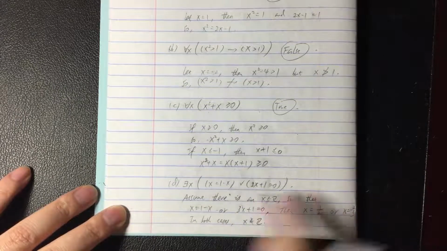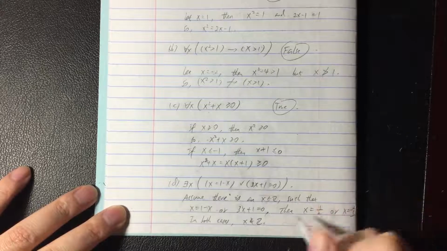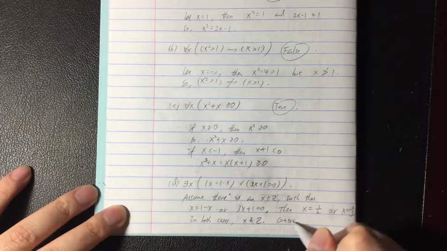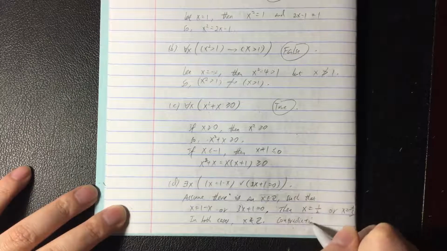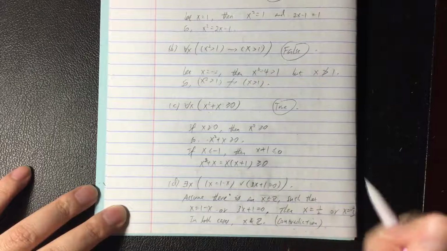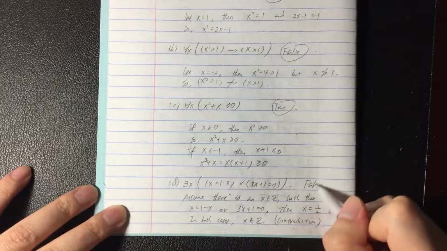So this statement must be false. It's a contradiction. So this statement must be false.